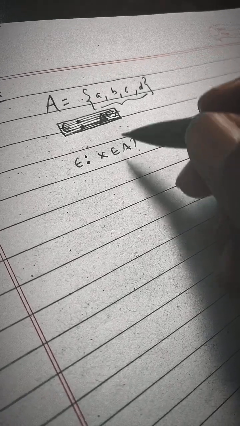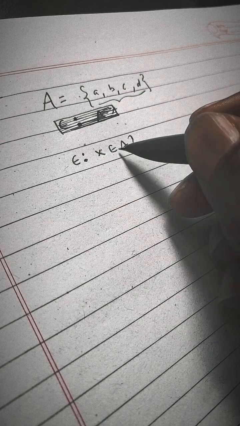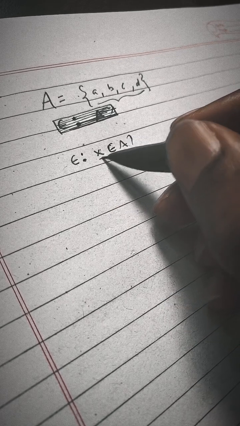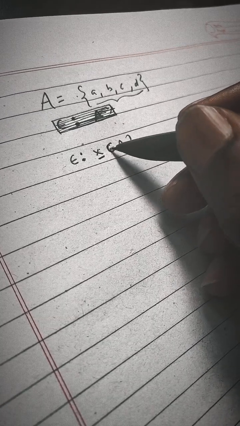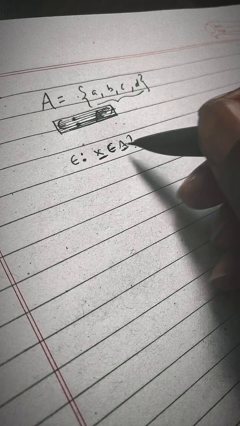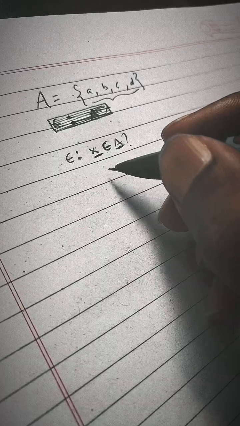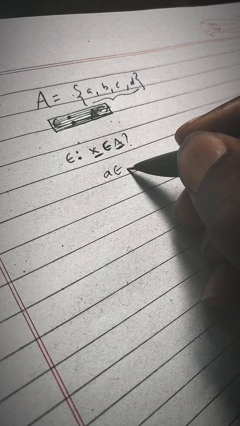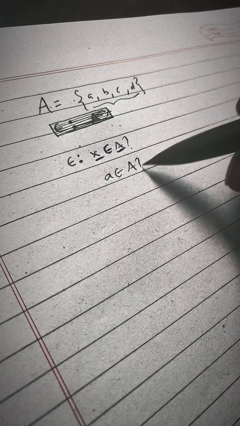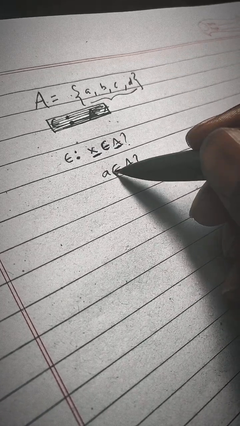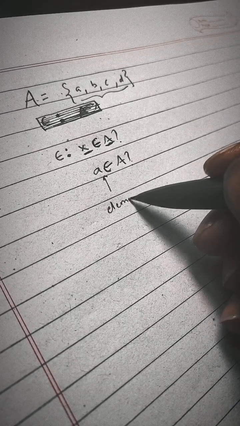So belongs to takes two things, an element of the set and the set itself. So it's a binary relation, an element and a set. For example, A belongs to A. Is it true or false? Well, it is true. So belongs to has two inputs. The first one is an element.